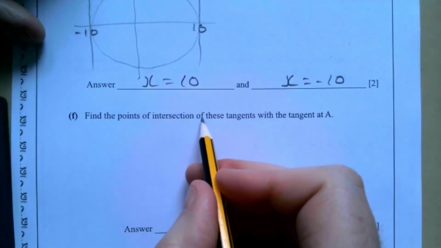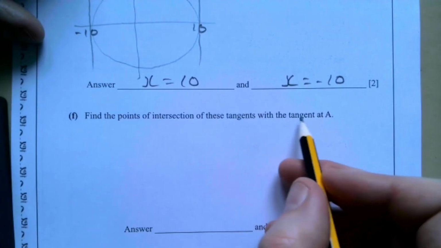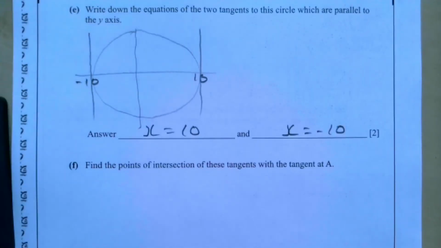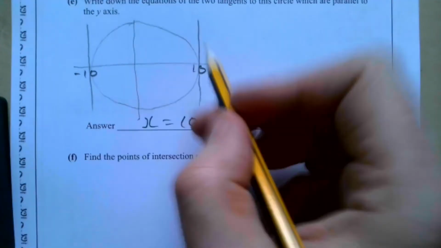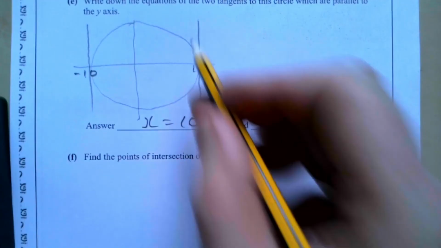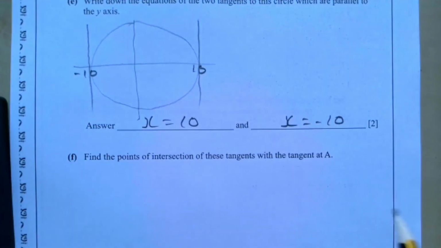Find the points of intersection of these tangents with the tangent at A. So the tangent at A, let me see, what way did we have this? Obviously the x coordinate is going to be 10, so we would sub that in to our equation. So let's get our equation back from the previous one: 4 over 3 x minus 50 over 3.